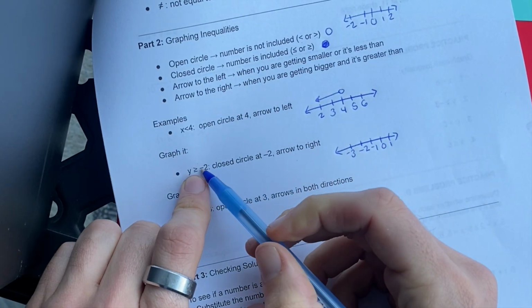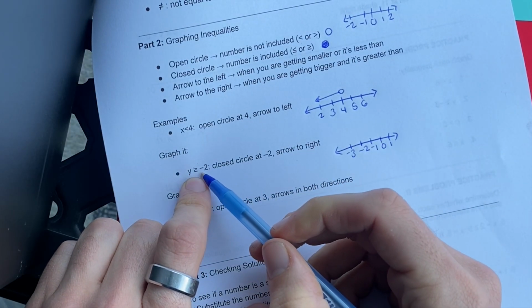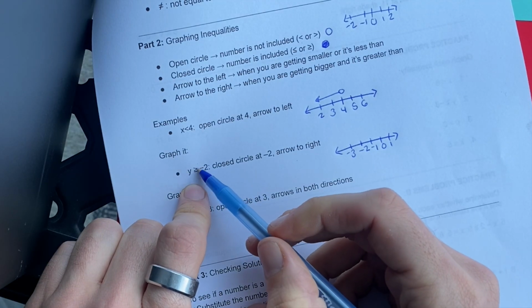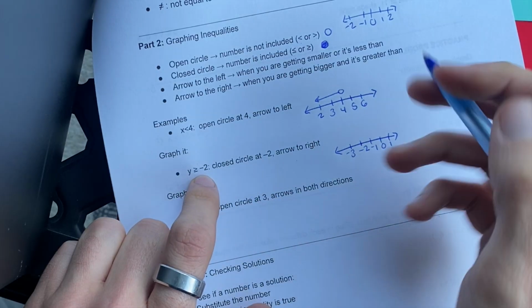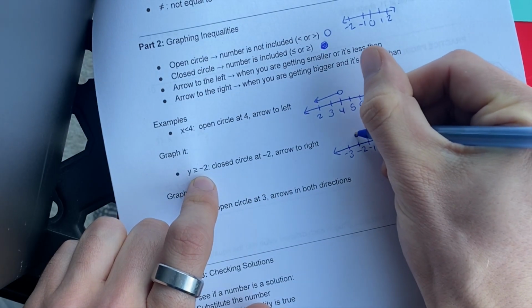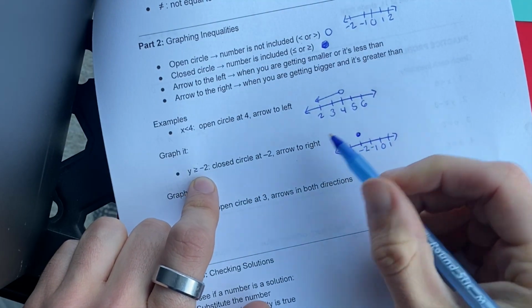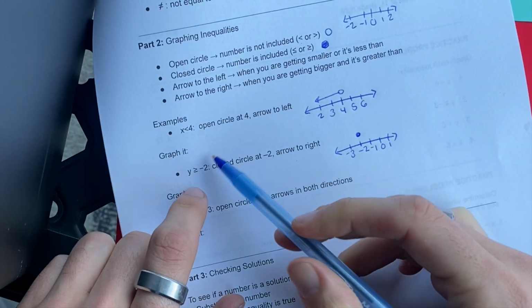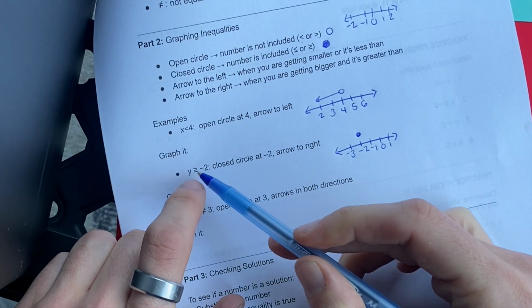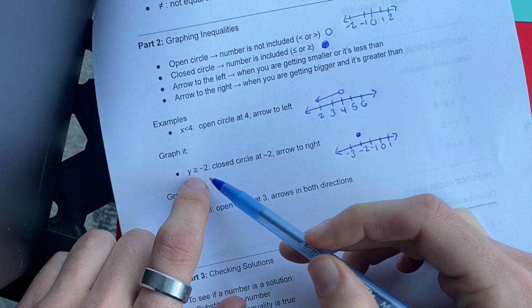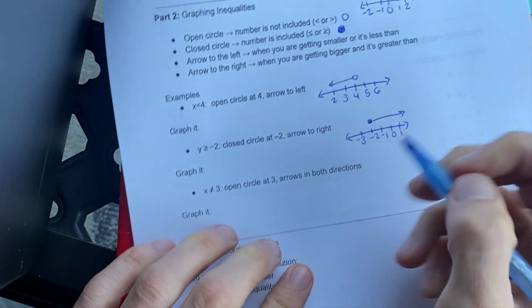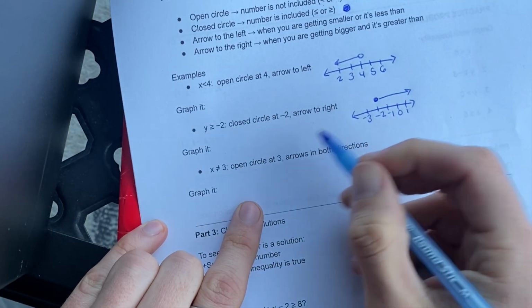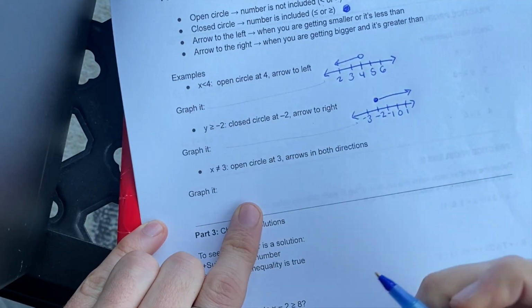All right. y is greater than or equal to -2. This has 2, so it's a closed dot. It has more ink. So let's put the closed dot first right above -2. That's my first step. Next thing, I need to know, am I going to the left or the right? y is greater than -2. y is bigger than, so we're getting bigger. So let's go to the right. Awesome. Last one. Graphing it is right there.